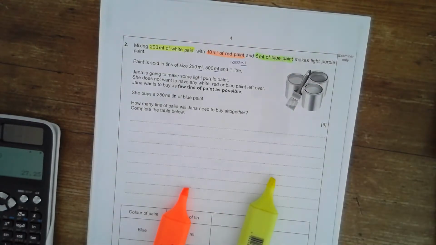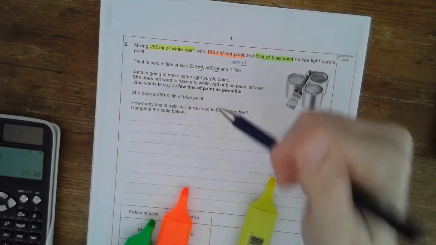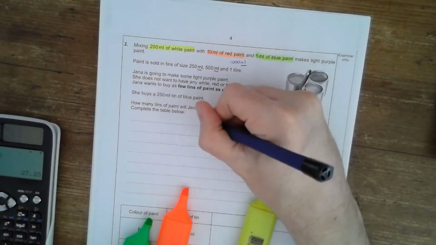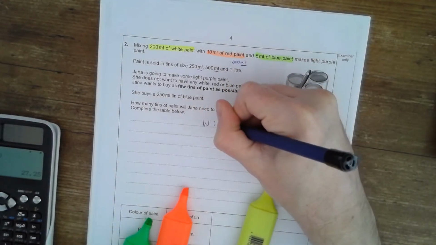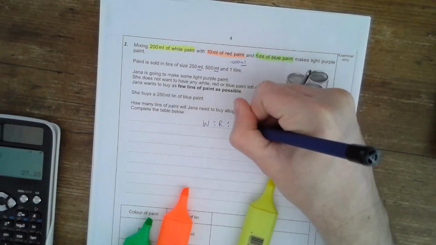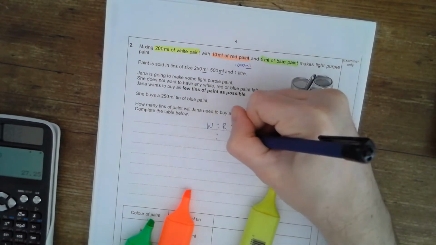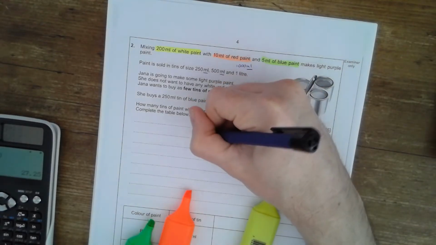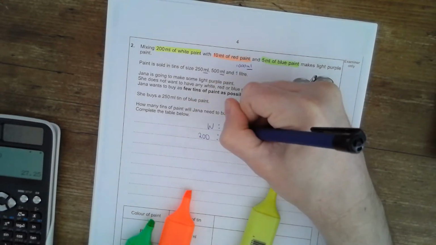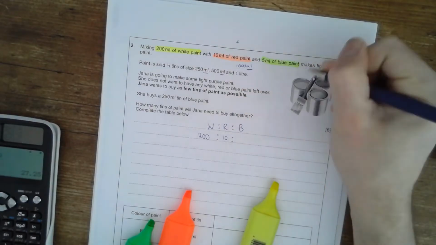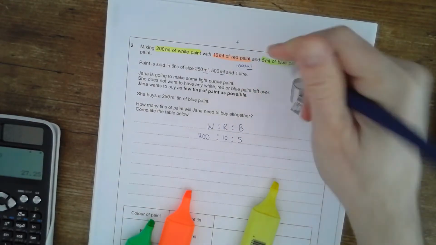So we have to go in that order: white to red to blue. So I'm going to say white, ratio dots, red, ratio dots, blue. Within those ratio dots, the white is equivalent to 200, the red is equivalent to 10, and the blue is equivalent to 5.